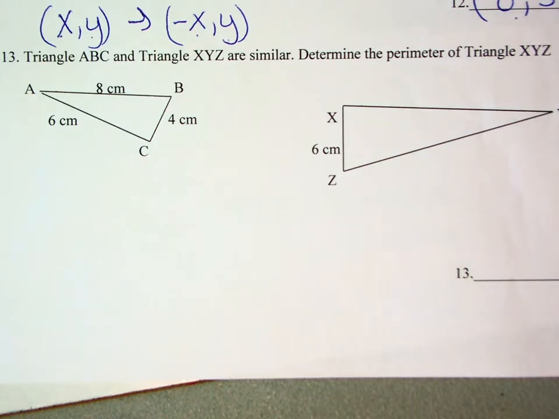Problem 13, triangle ABC and triangle XYZ are similar. Determine the perimeter of triangle XYZ. Well, again, since they're similar triangles, we can set up a proportion and solve.